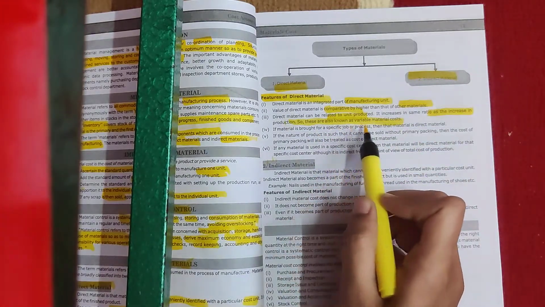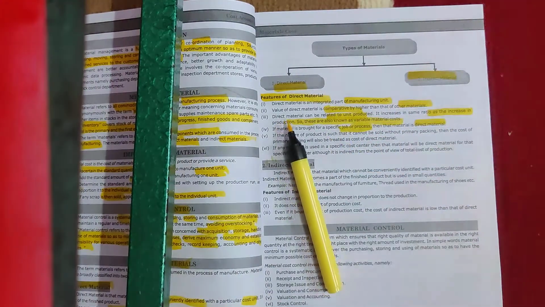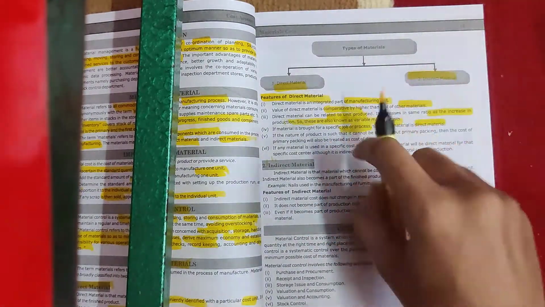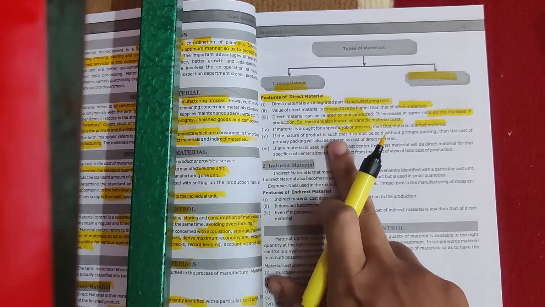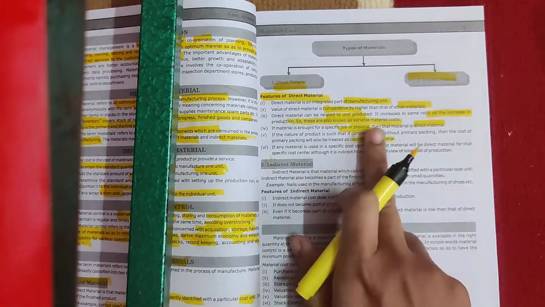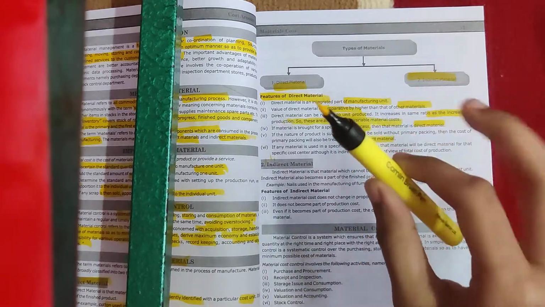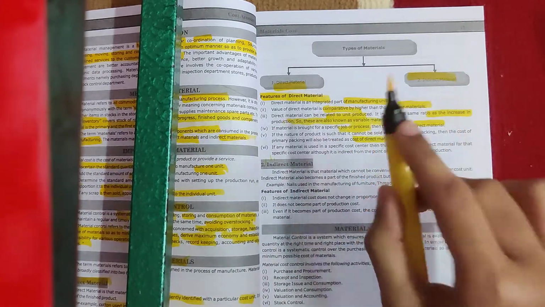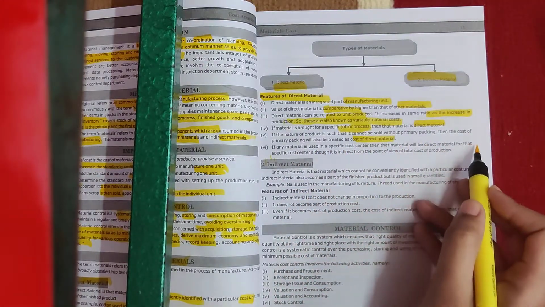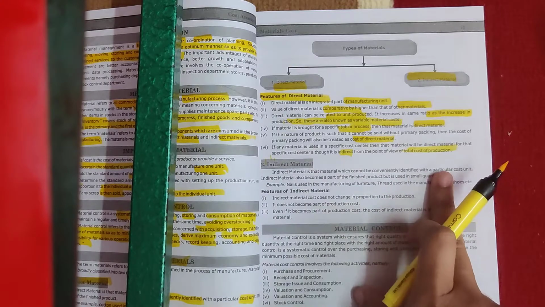Now, if a material is bought for a specific job process, then that means it is a direct material. Suppose I'm buying this calculator only to make calculations. It is for a specific job process, so it is a direct material, okay? Now, if the nature of the product is such that it cannot be sold without primary packing, then the cost of primary packing will also be treated as direct material. Suppose you have purchased this particular pen. This pen cannot be sold without the cap, so that particular part of packaging is also considered direct material, okay? Now, if any material is used in a specific cost center, then that material will be direct material for that specific cost center, although it is indirect from the point of view of the total cost of production, okay?